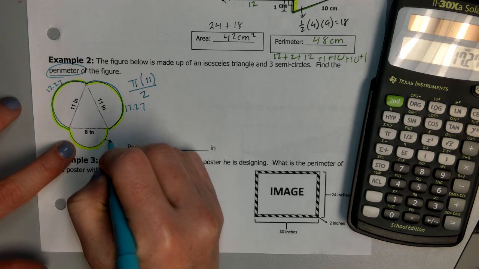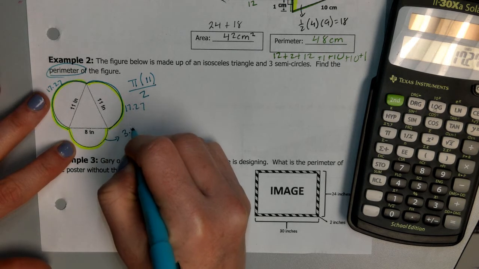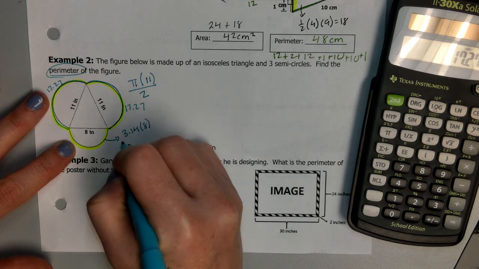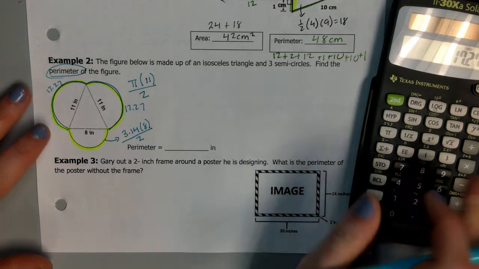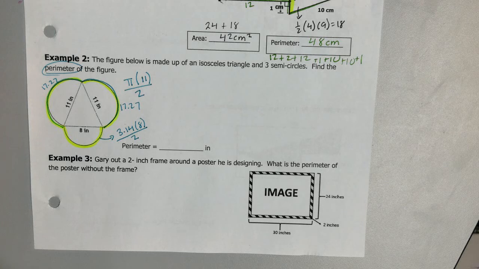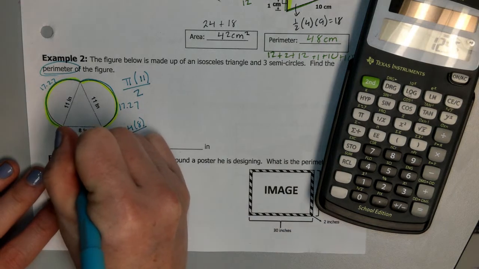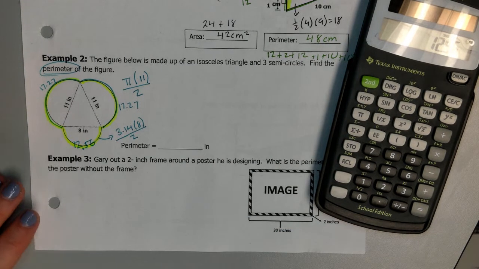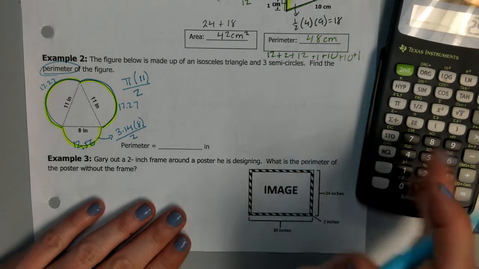And then this semicircle, 3.14 times 8, don't forget to divide by 2 because it's a semicircle. And you get 12.56. And to find the perimeter, add up all the sides.